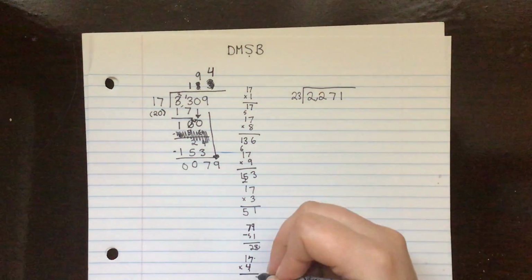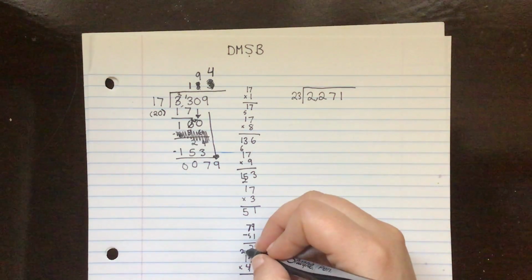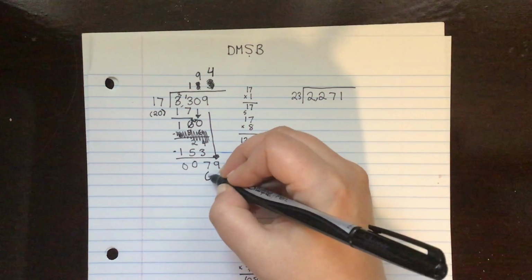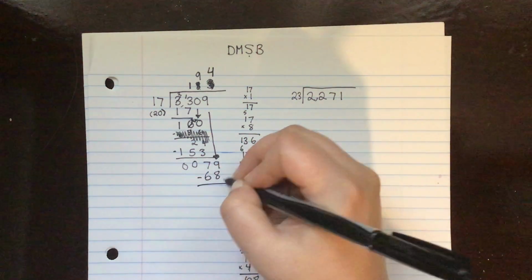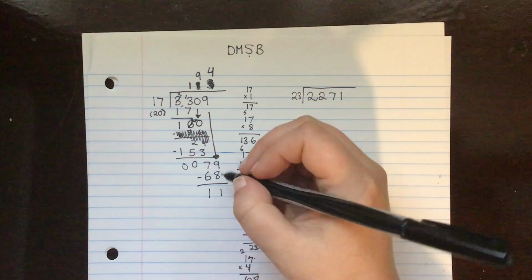4 times 7 gives me 28. 4 times 1 gives me 4, 5, 6. 68, that seems a lot closer. Let's subtract that. 9 minus 8 gives me 1. 7 minus 6 gives me 1. I have 11 left over.